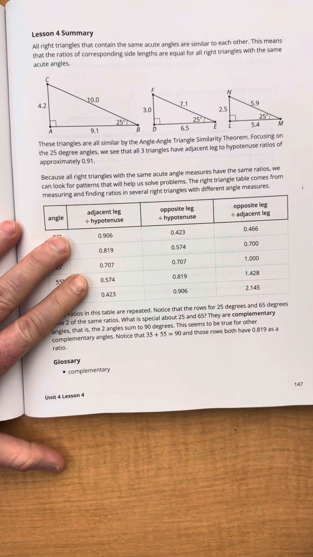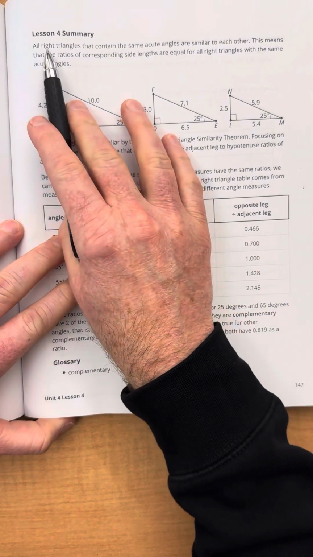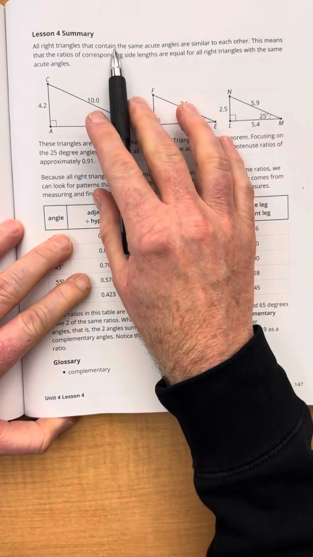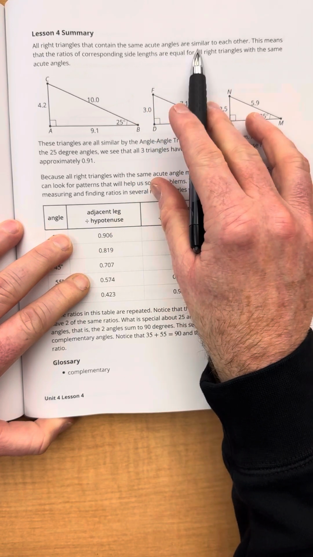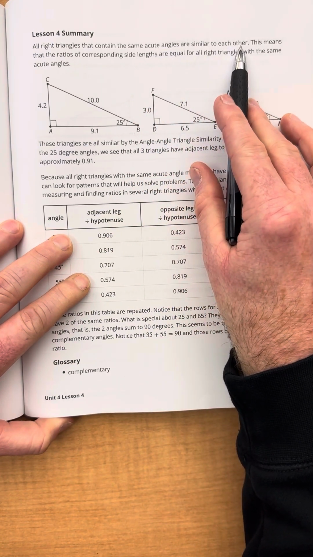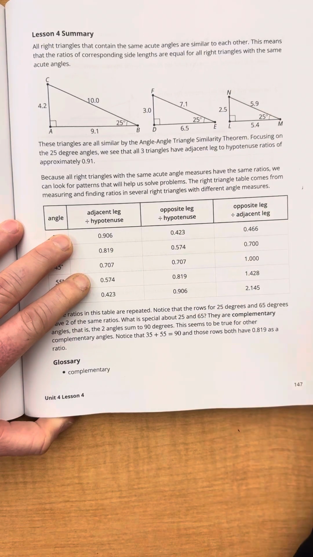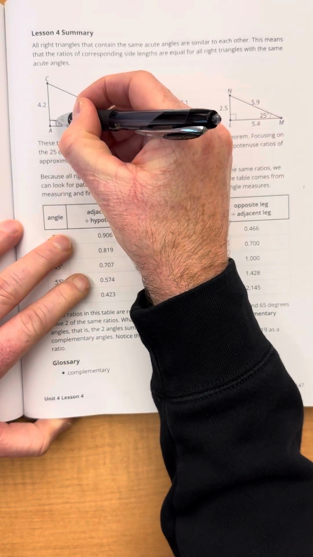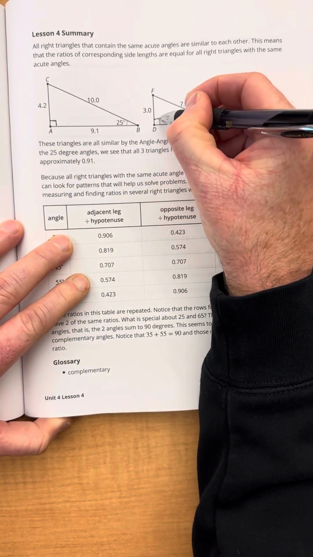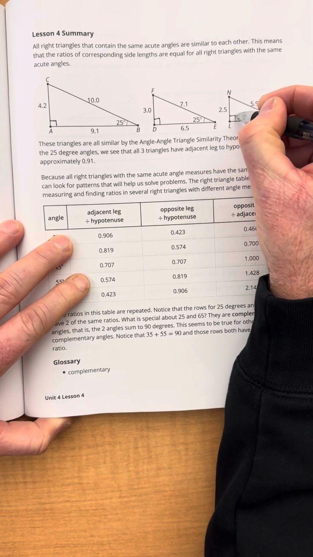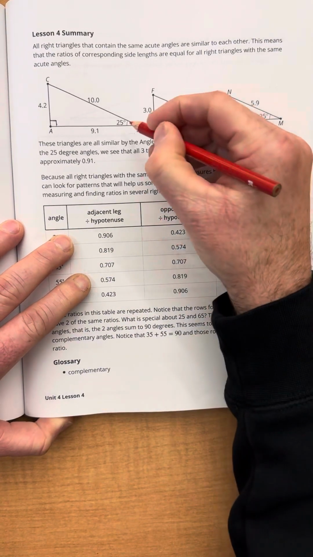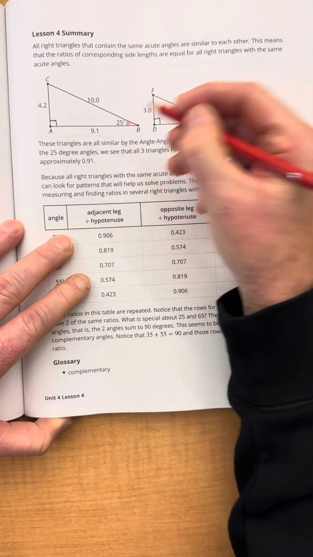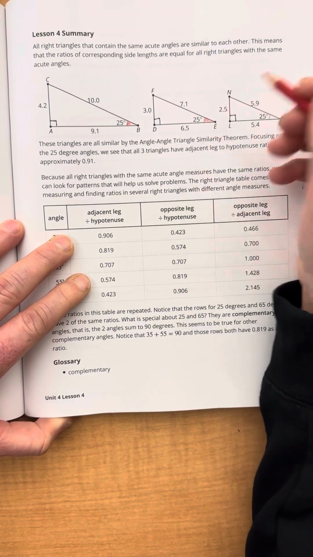So the lesson 4 summary says that all right triangles that contain the same acute angles are similar to each other. All right, so right triangle, right triangle, right triangle. They all have this 25 here.